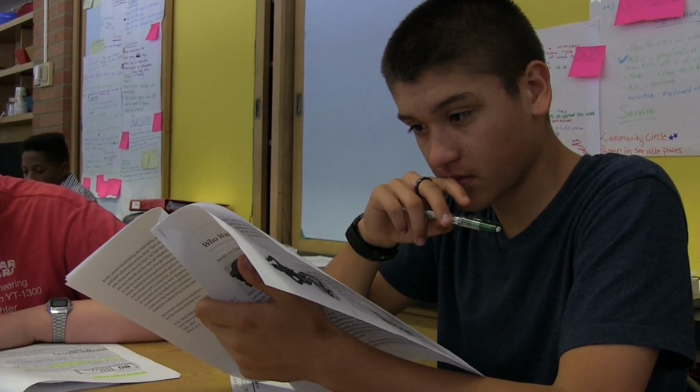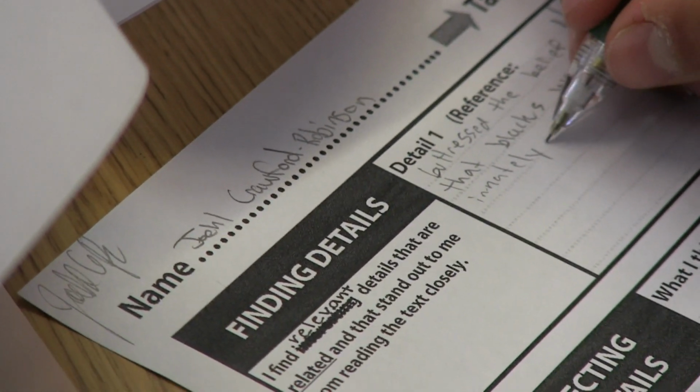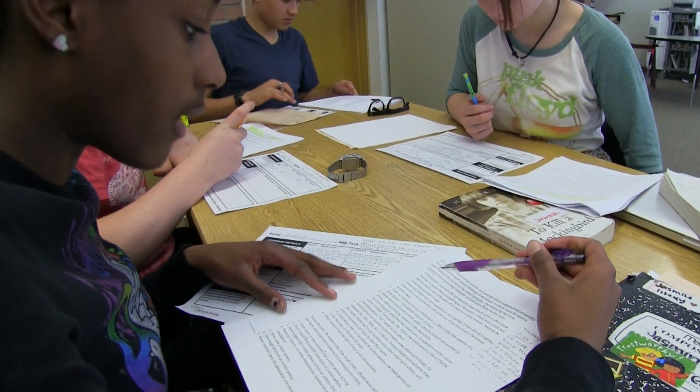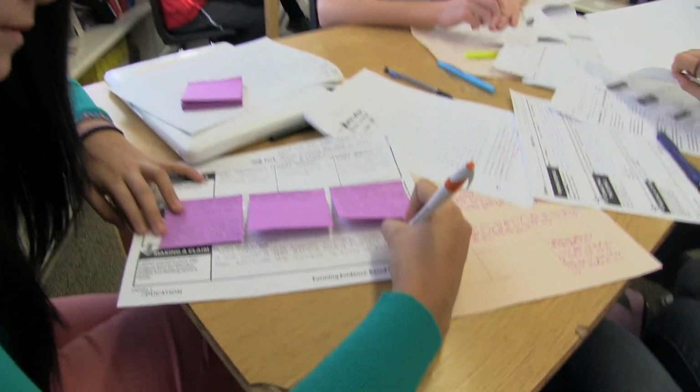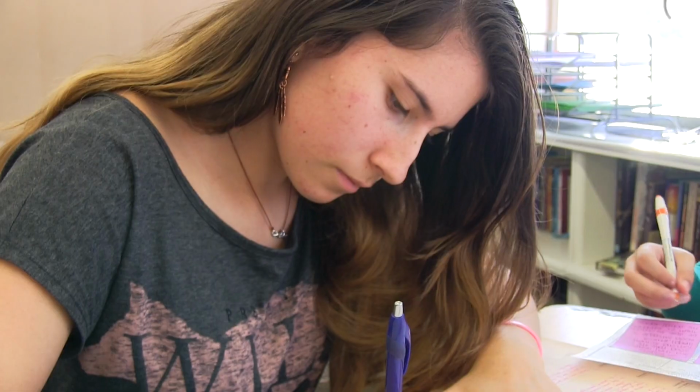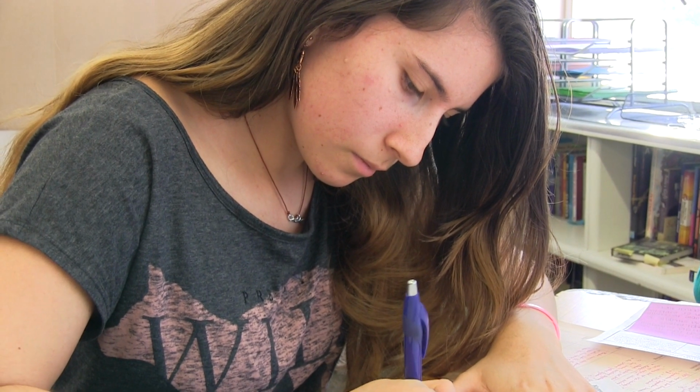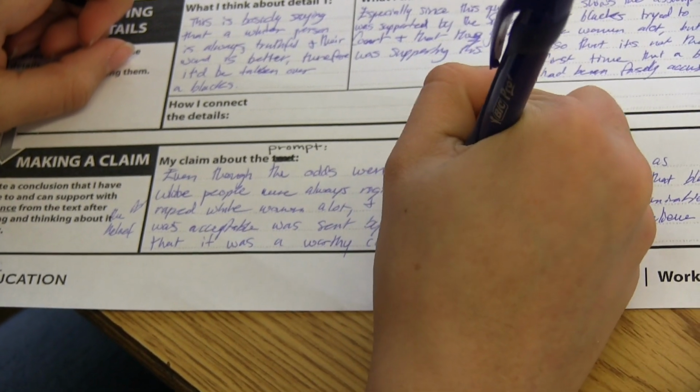What was that quote? It's at the bottom of 1. It said, "Obviously, a black male could not offer his hand or any other part of his body to a white woman." And then based on that, they wrote their first shot at a claim as to whether or not Atticus's stand was worth it in this historical context.